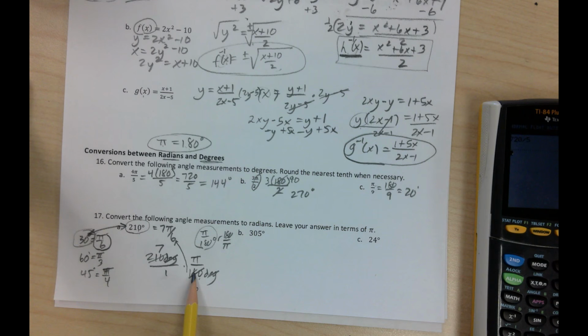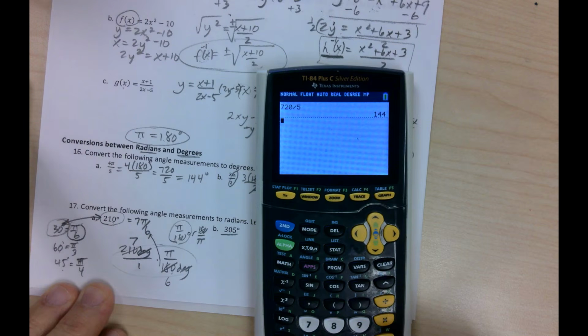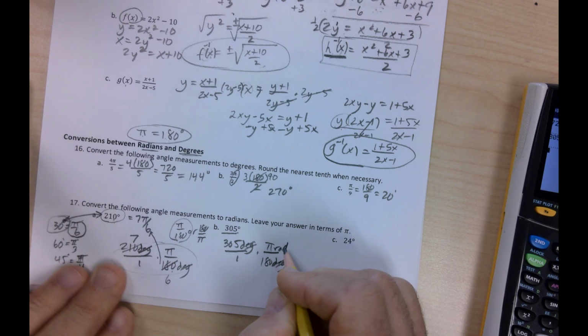So 305, we have to use this technique because none of our automatics go into that evenly. If you wanted to check, it would seem like maybe 45 does, but it doesn't, because 315 is what 45 goes into. So we're kind of stuck.